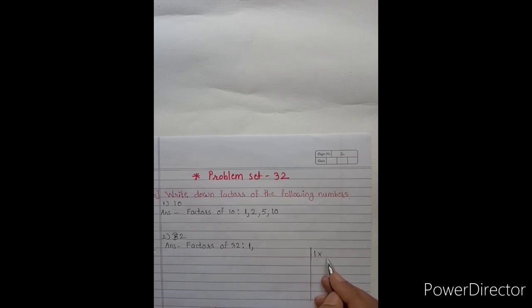Now I will show you another method to find factors. If you multiply two numbers, you will get 32. 1 into 32, you will get 32. Then 2 multiplied by something is equal to 32. So what is it? Yes, if you divide 32 by 2, you will get 16. So 2 16s are 32.